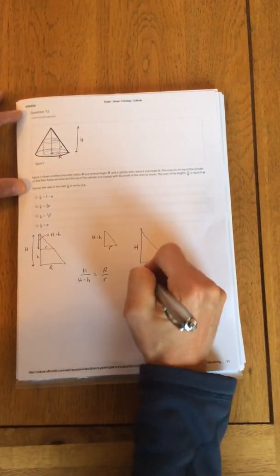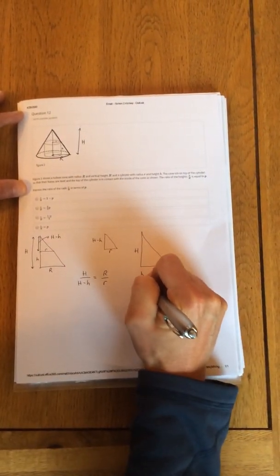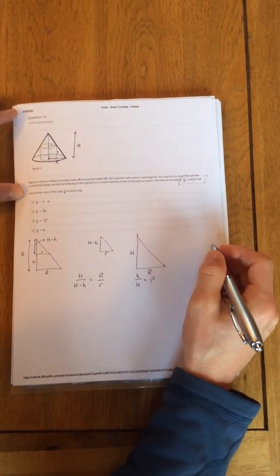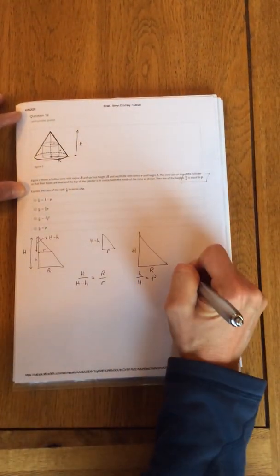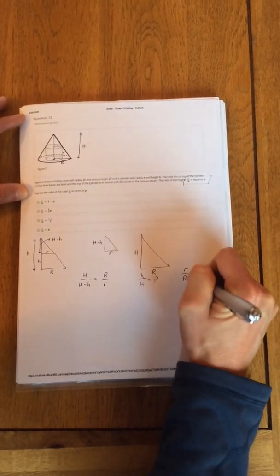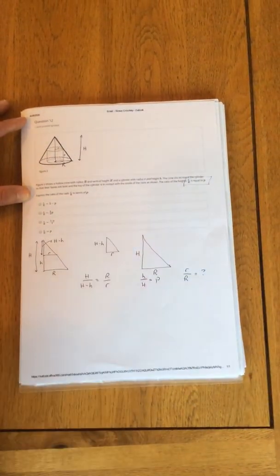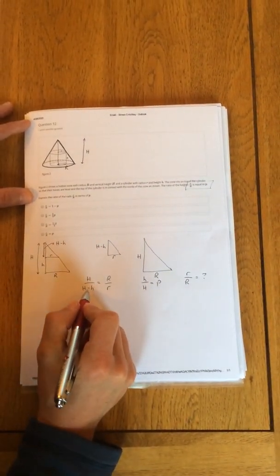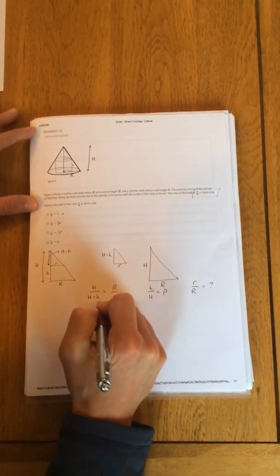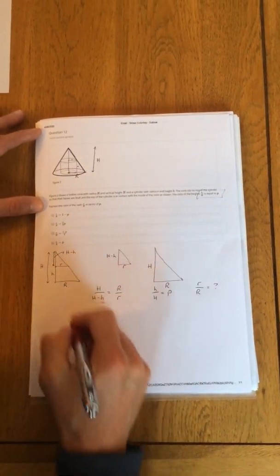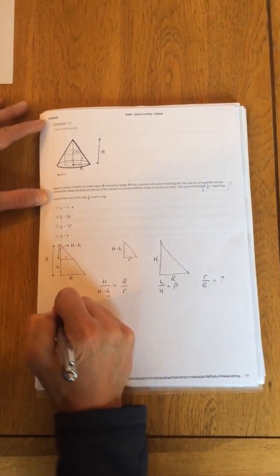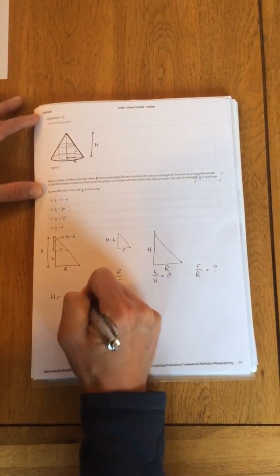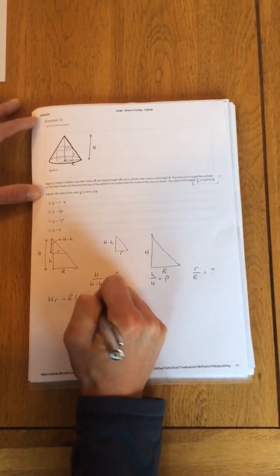Now we've also got the fact that little h over capital H is equal to p, given in the question. And we would like to come up with a ratio of little r over capital R. We want to work out what this is in terms of p. So the first thing I'm going to try and do is make little h the subject of the formula. I'm going to cross multiply to start off with: capital H times little r is equal to capital R lots of capital H minus h.